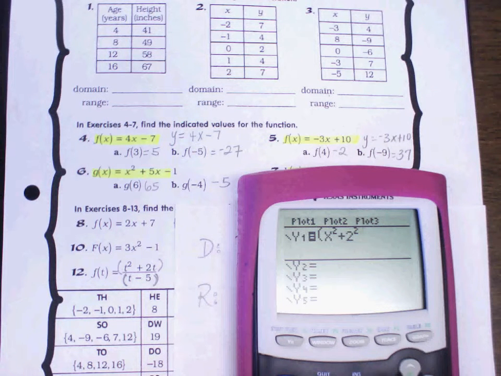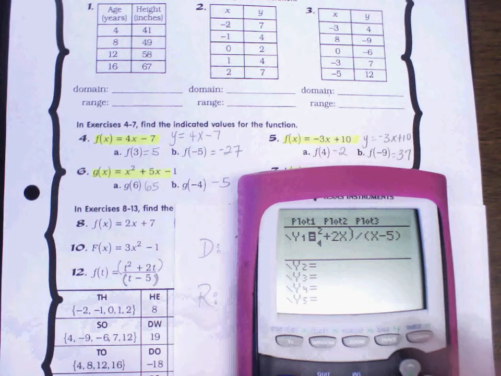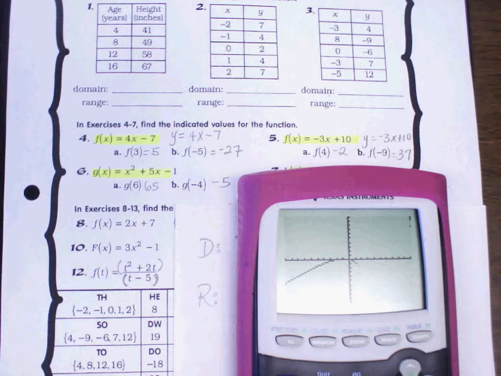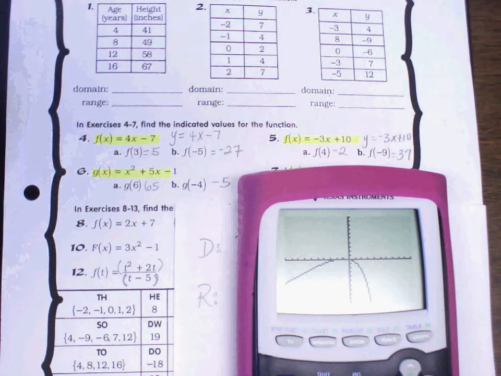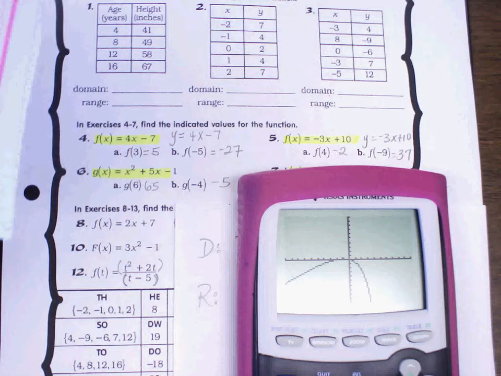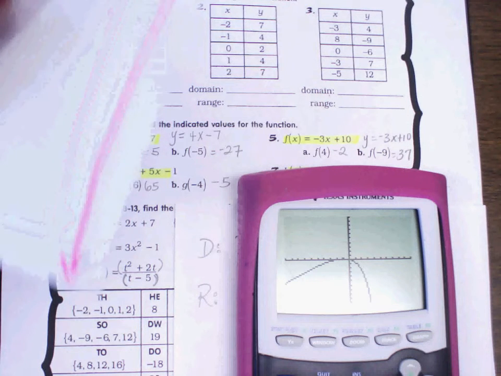So what's my range? Say that again. Zero. Thank you, Gabriel. From 0 to what? Negative infinity. Very good. That graph doesn't go to the positive, does it? No. So it's from 0 to negative. Yay? All right. Now let's go ahead and do what the problem asked me to do.